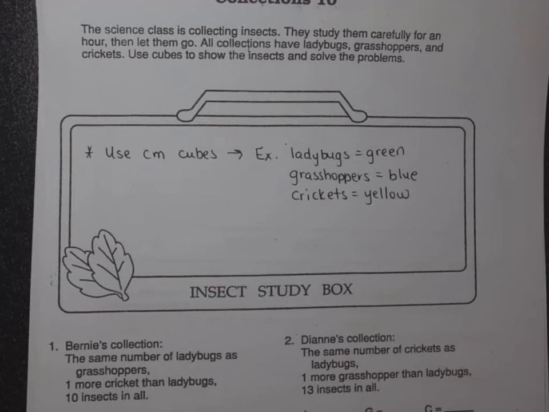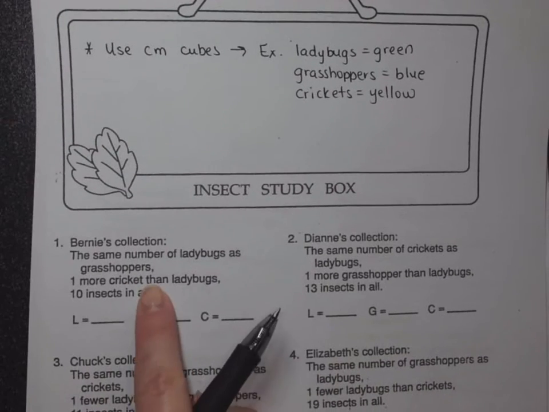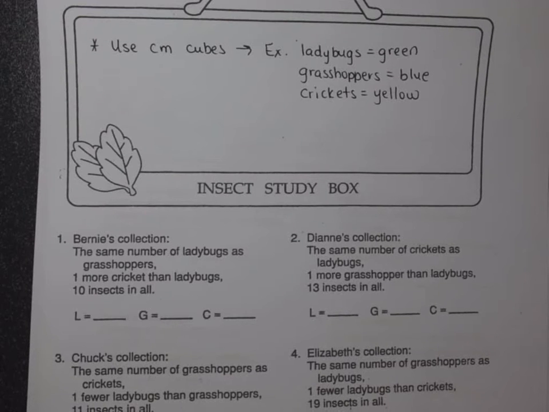All right, so I want to look at collections 10, the first two, number 1 and 2, Bernie's collection and then Diane's collection. I want to reference this and talk about how I want you to identify an independent variable, and not just guess and check, but actually come up with the math that supports what you're doing. So let's read through Bernie's collection here.